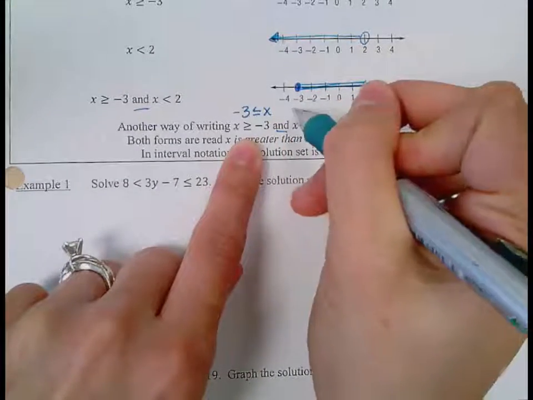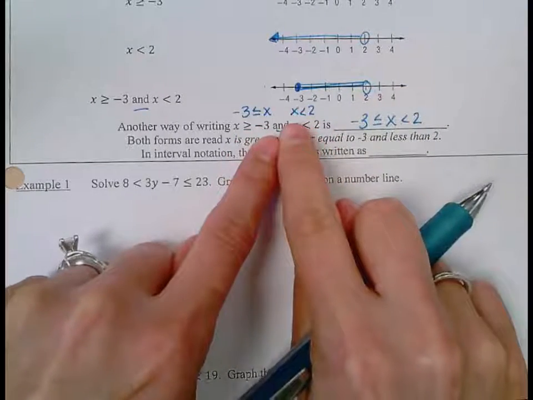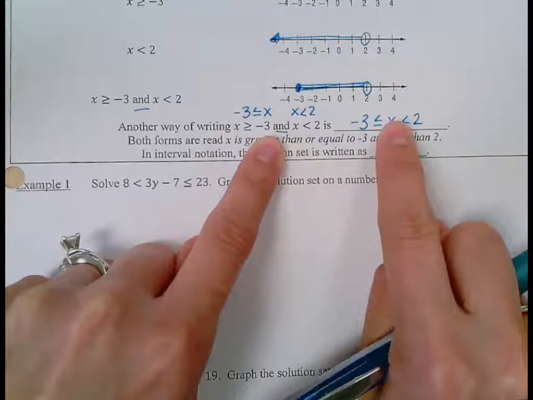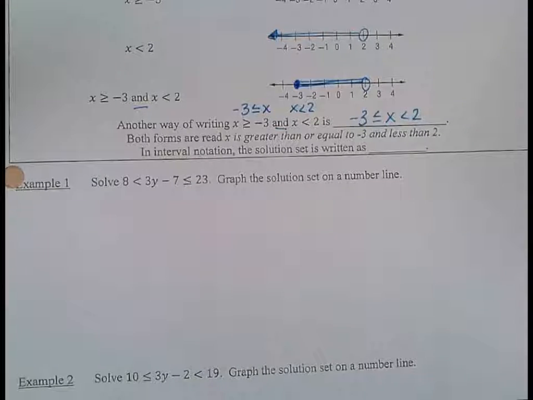And now if you put that together with x is less than 2, if you kind of merge those two x's, you'll see the -3 is less than or equal to x here and the x is less than 2 there. So that's how it's put together. Both forms mean the same thing, though. They both mean that x is greater than or equal to -3 and less than 2 in this case.